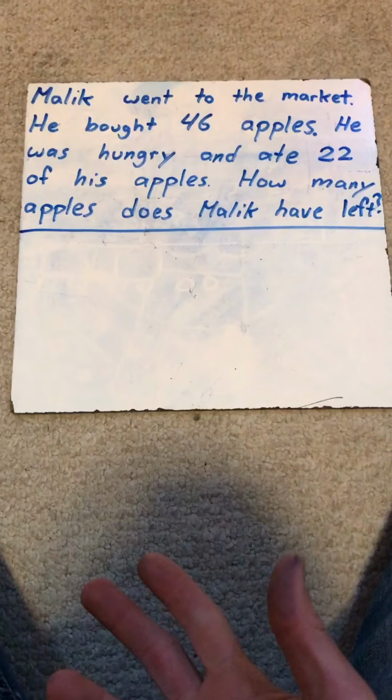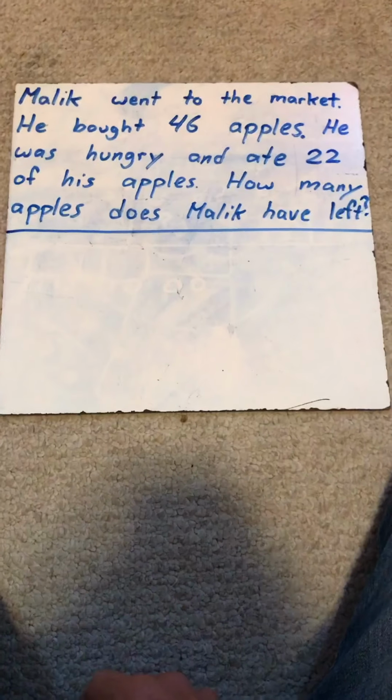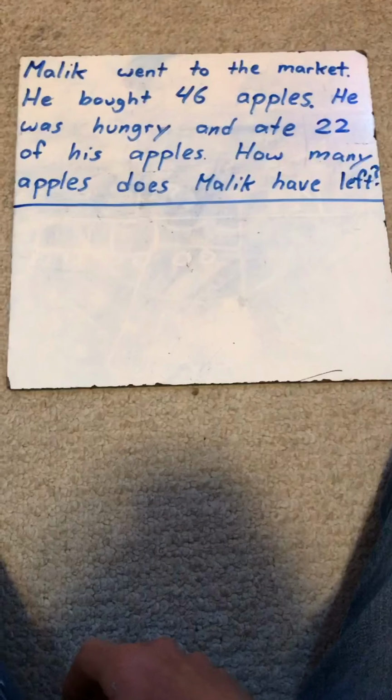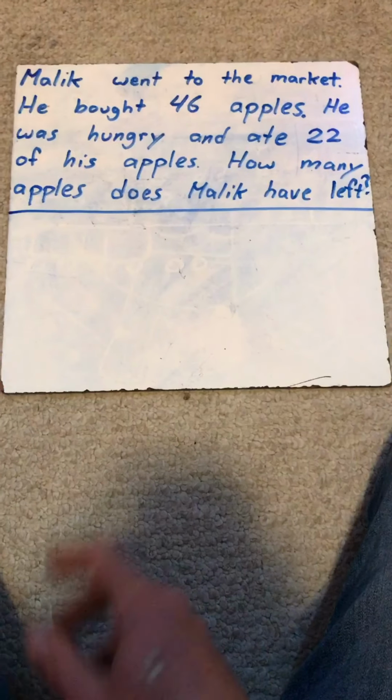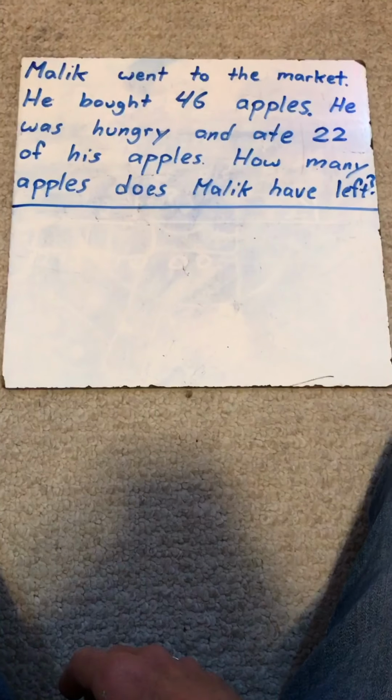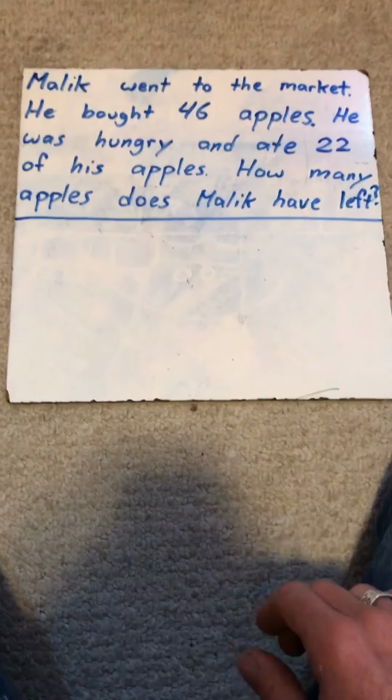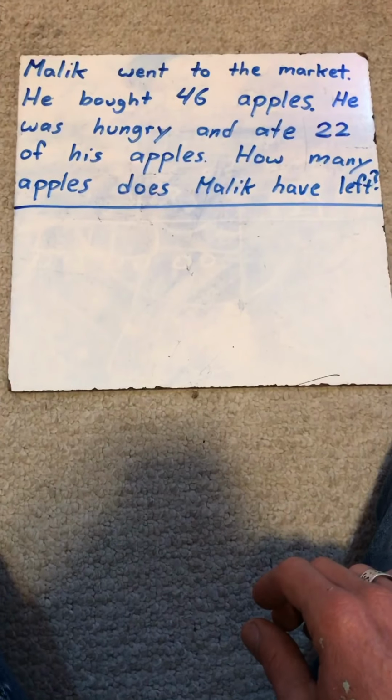And as we solve the problem, I want you to think, is this an addition story? Are we adding things together? Or is this a subtraction story when we're taking something away? Let's begin by reading the story, and we're going to read it twice.